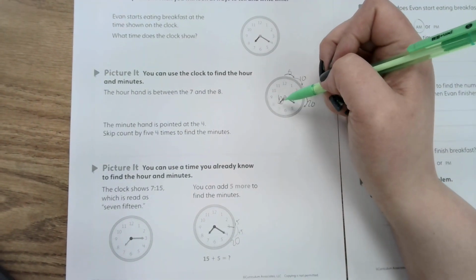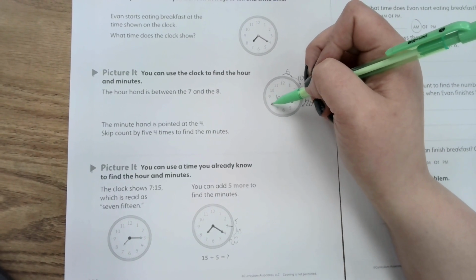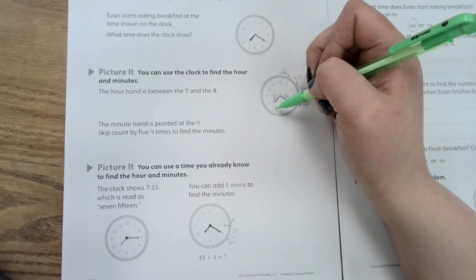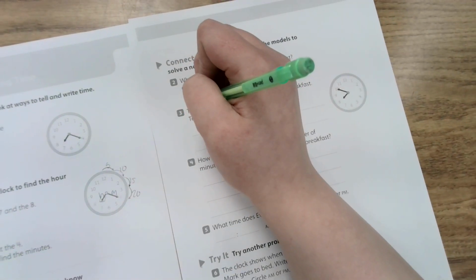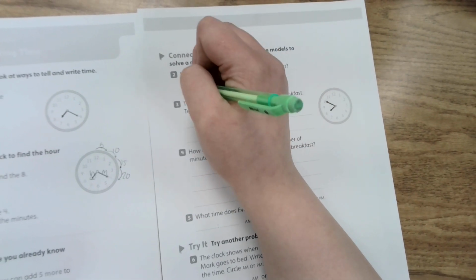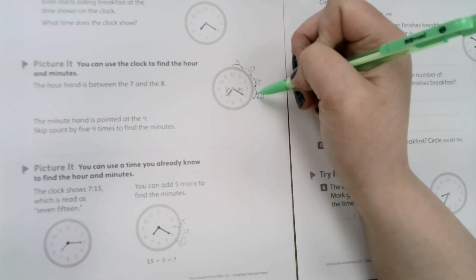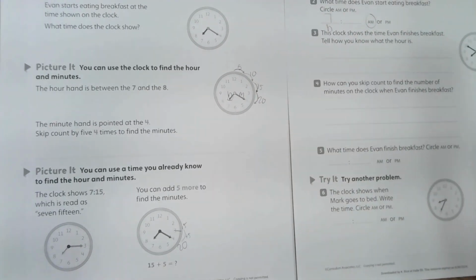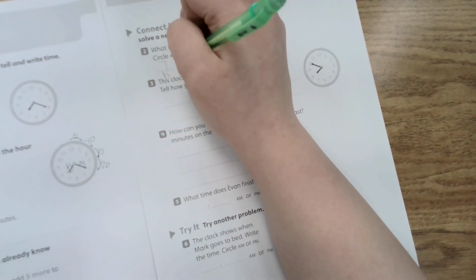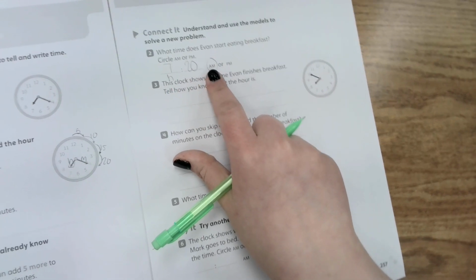Well, we can look back here. It's between the 7 and the 8. If it's not to the 8 yet, we have to go back. So we know the hour is 7. Now the minutes we counted already. And we came up with the 4 is 20. So he ate at 7:20 a.m.